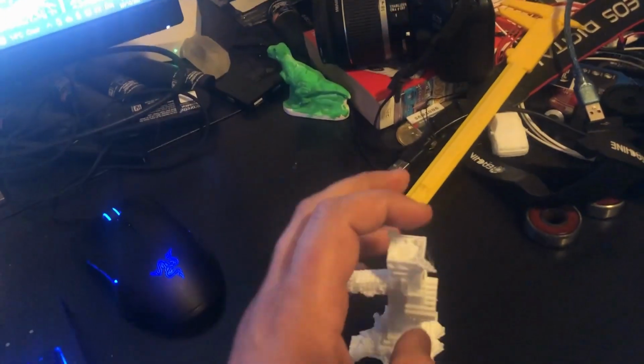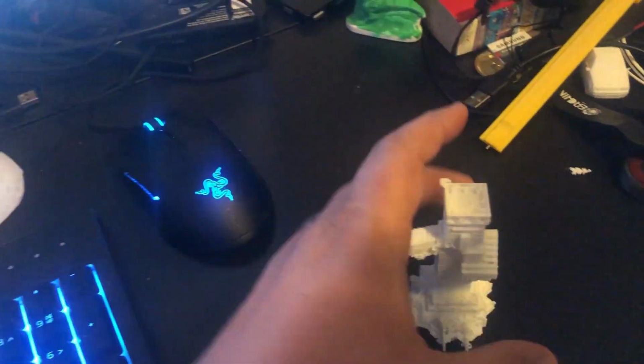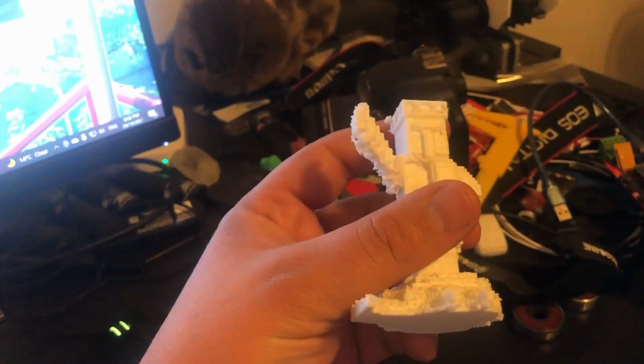In fact, I'm just going to take this one off because basically it just looks kind of like a unicorn right now, and it's a bit odd. Yes. But there's actually now a statue of Hermes in the real world.